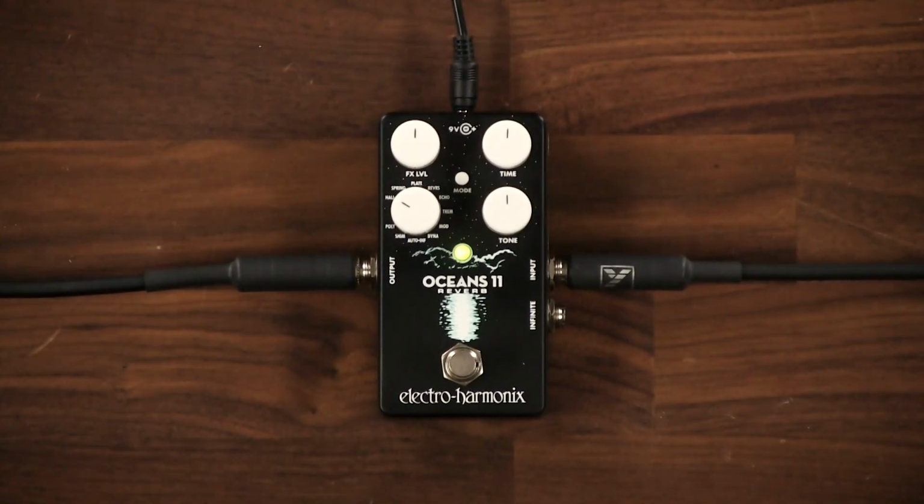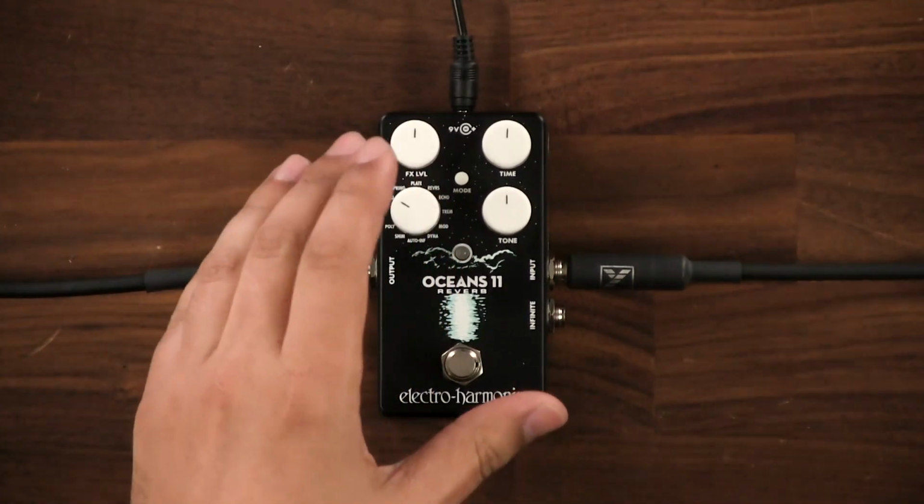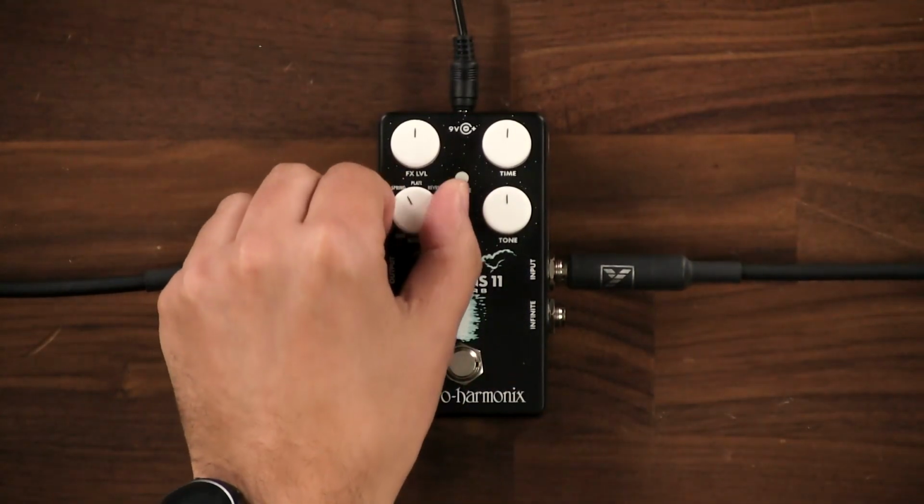And here we have the Oceans 11 reverb from Electro Harmonix. This is a similar pedal to what we looked at in the modulation video with the Mod 11, in that it's a sort of reverb factory. It has all these different algorithms and different models of reverb built into it with the setting switch.